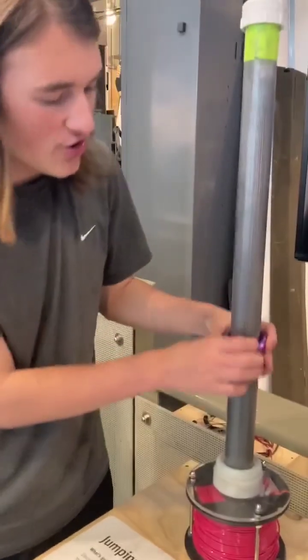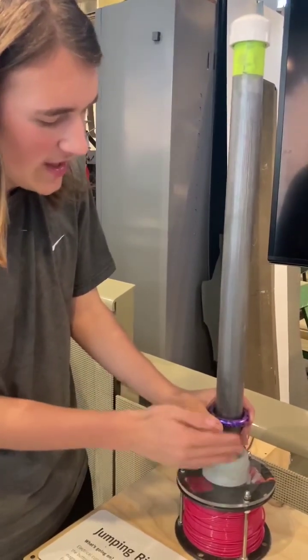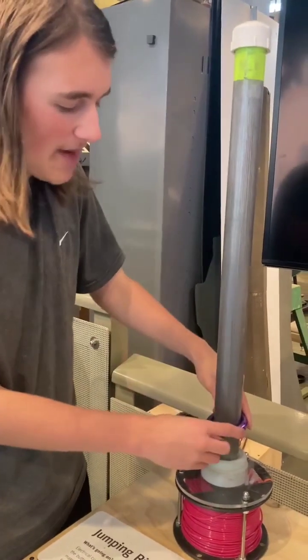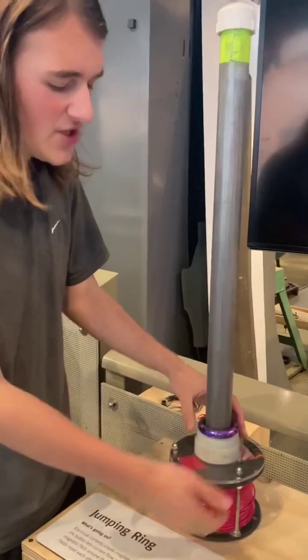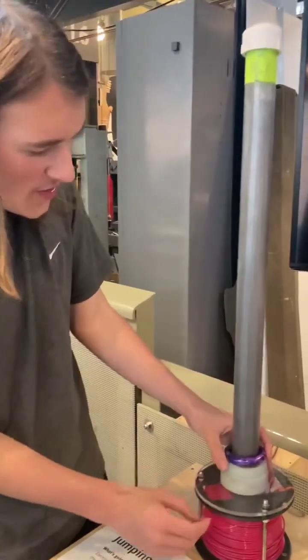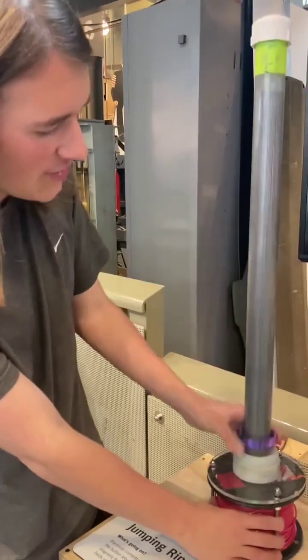And then there's going to be current also induced in the ring because of the changing EMF, by Faraday's law. That's going to cause a magnetic field surrounding it, and these two magnetic fields, one in the wire, one in the ring, are going to repel each other. This repelling force, since the wire can't move, is going to force this ring to go up.